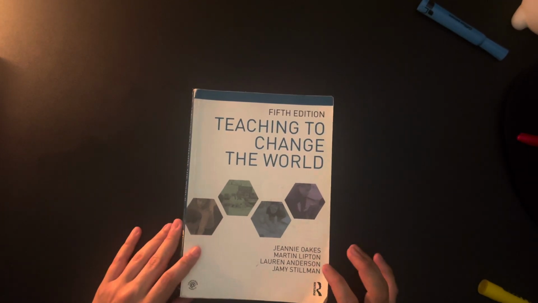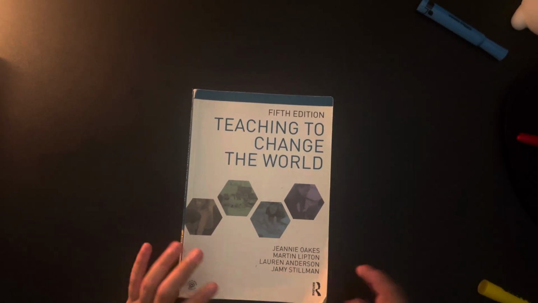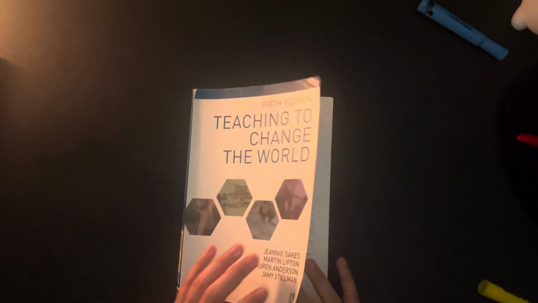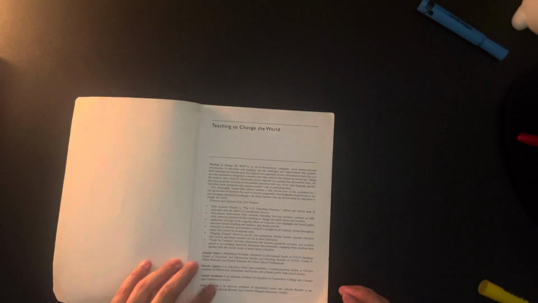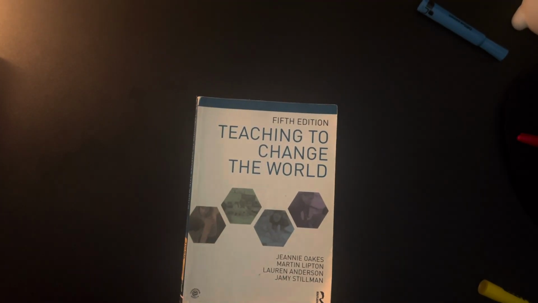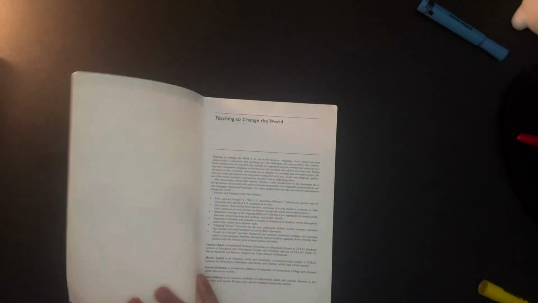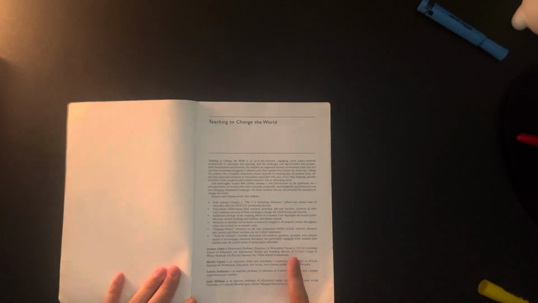We have our second textbook, and this one is called Teaching to Change the World. Because I was what? An education major. Exactly, you get it. Okay, and just a preface, basically this was my education class. It was one of my last classes, but my professor had just graduated from her PhD program at UCLA. So I open the page right now, and look what it is, UCLA.